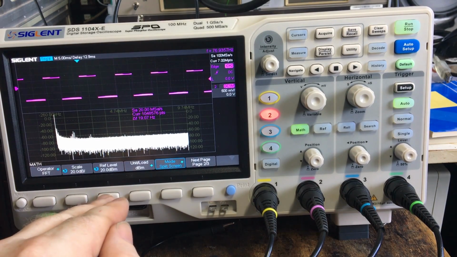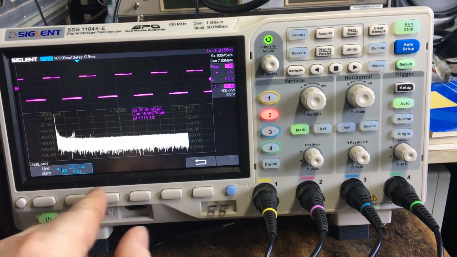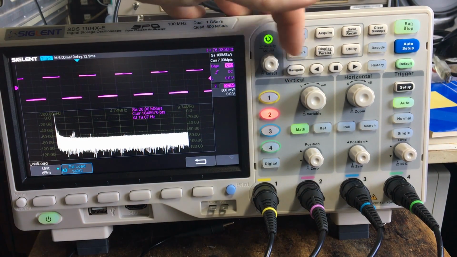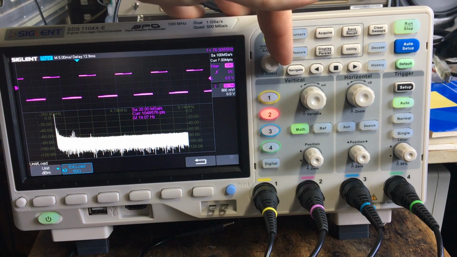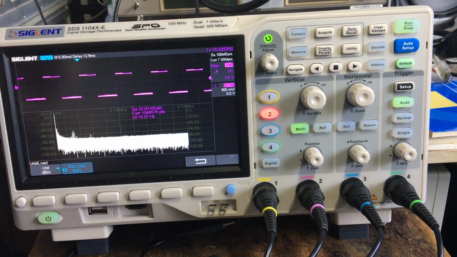Reference level, you can set that as well. Actually, that external load, is that adjustable with this? Yes, it is, that's why. Right, so it's obviously for reference there, that's why it's there. Put that down to 50.